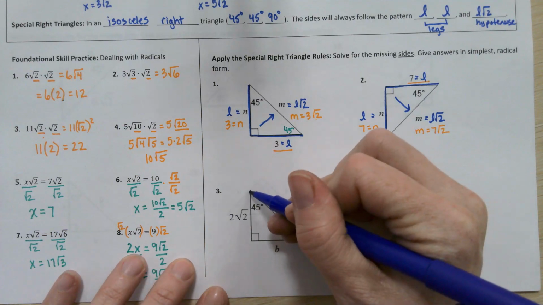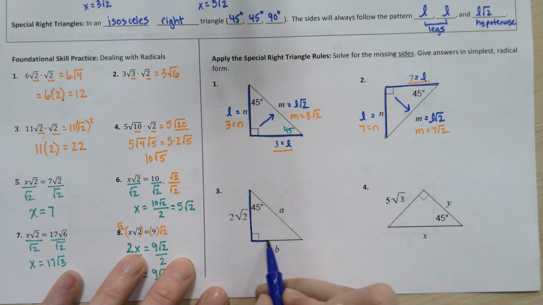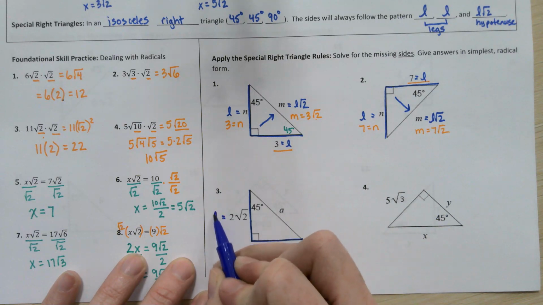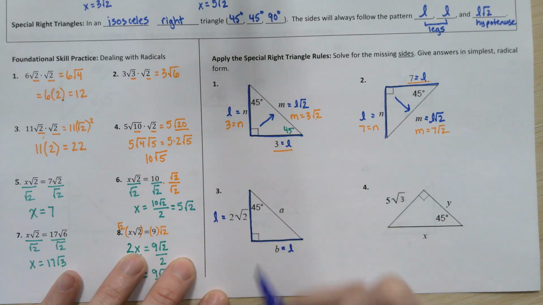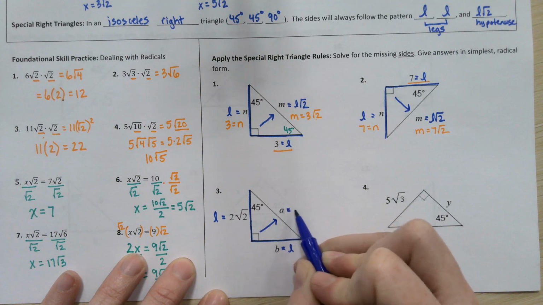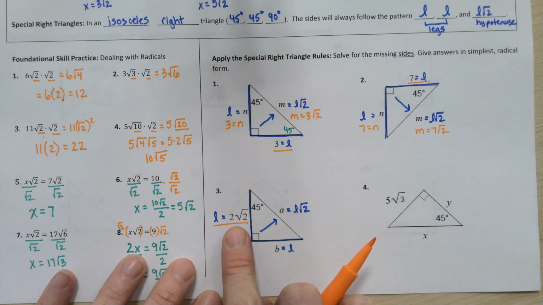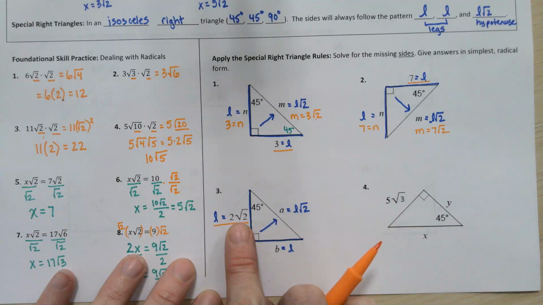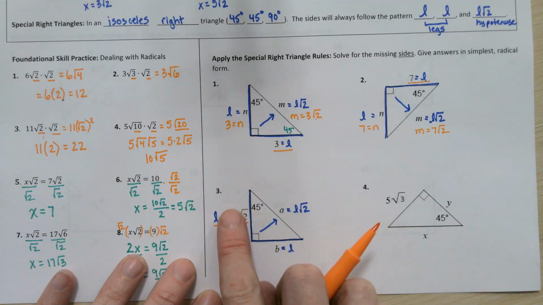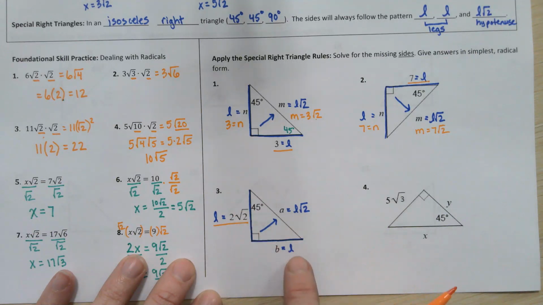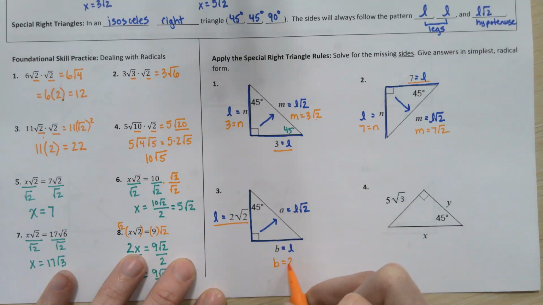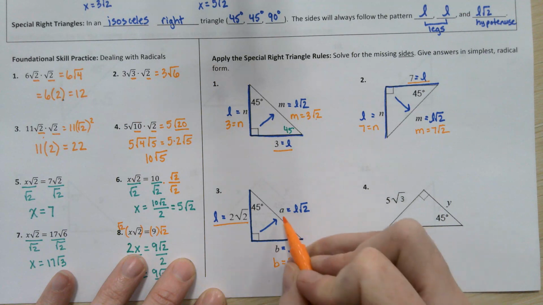For number 3, we've got our two legs here attached to the right angle, so these are both going to be equal to L. Across from the right angle is the hypotenuse, so that will be L times root 2. We still have an answer for what L is equal to, but that's a little bit more complicated than just a 3 or just a 7, so make sure you're careful here. You take that whole 2 root 2 and you replace every single L with it. So B is equal to 2 root 2.